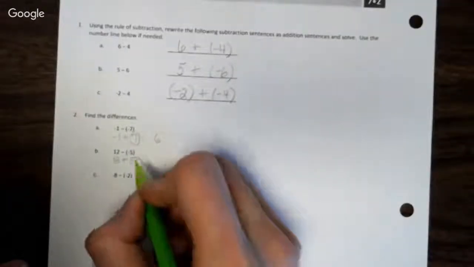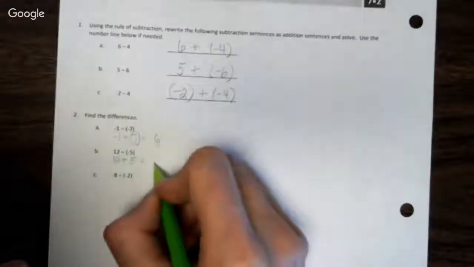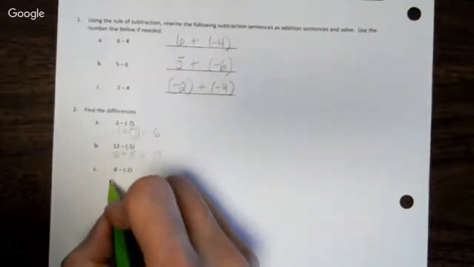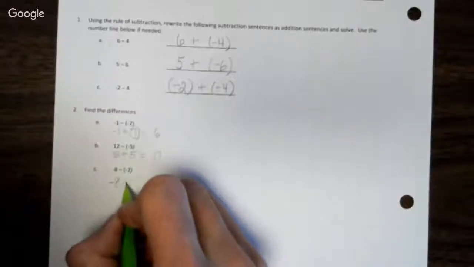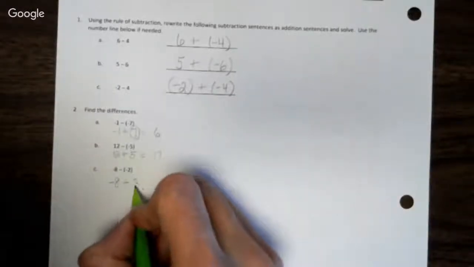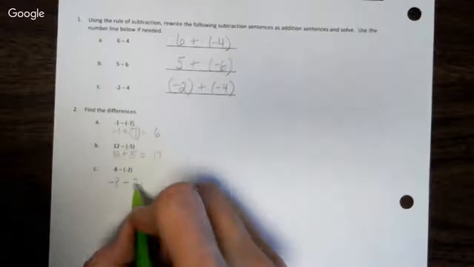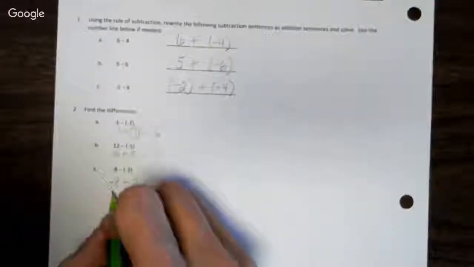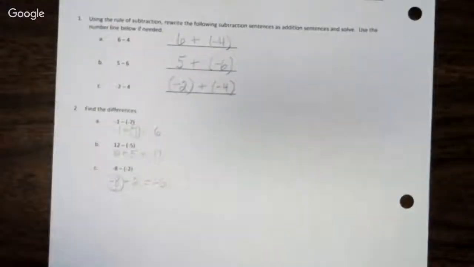All goes back to the adding rules. All right, let's do that again. 12, we leave. Change, change. 12 plus 5 is 17. Number 2, leave, change, change. Opposite signs, subtract. 8 is bigger, and it's negative.